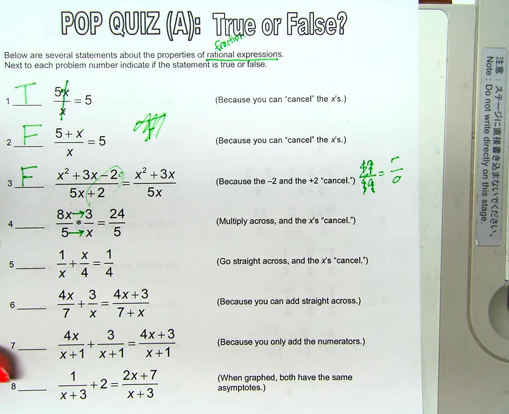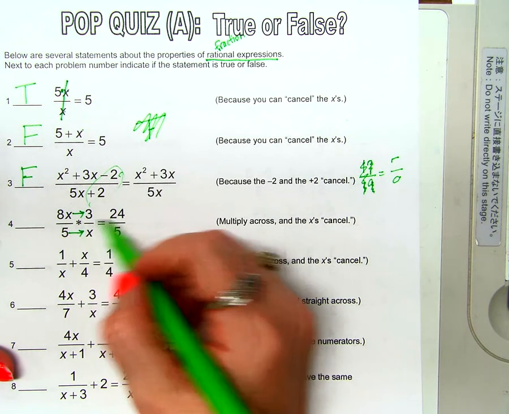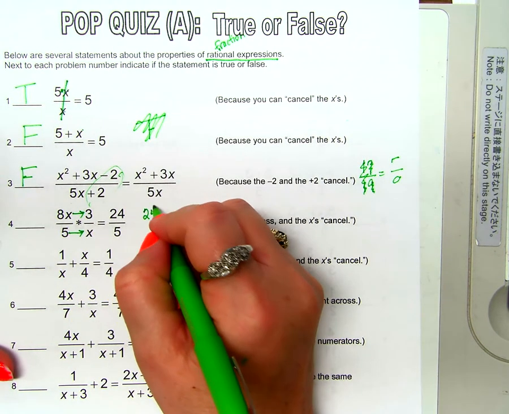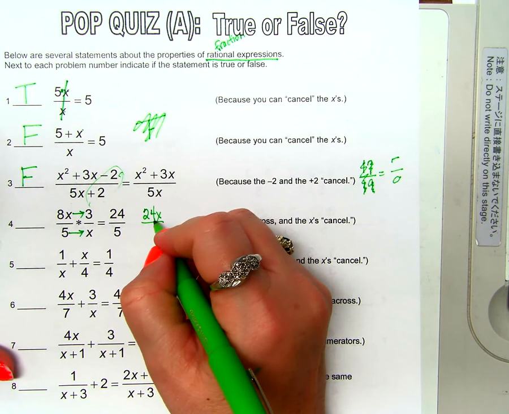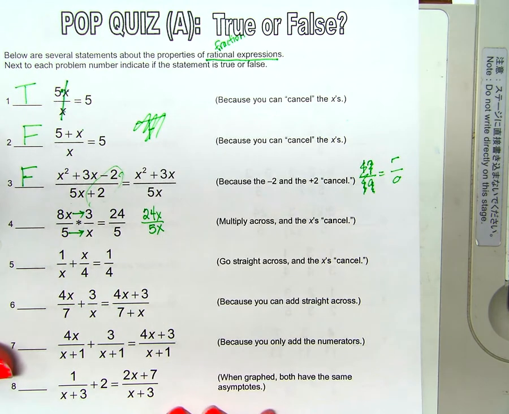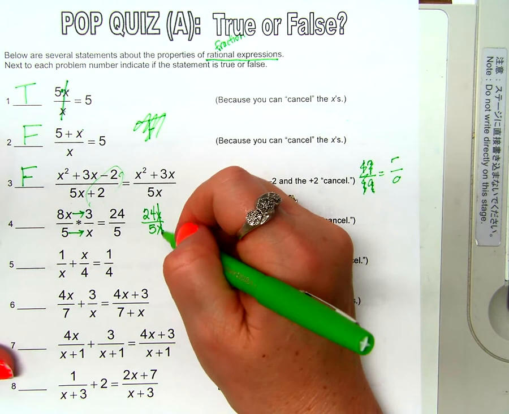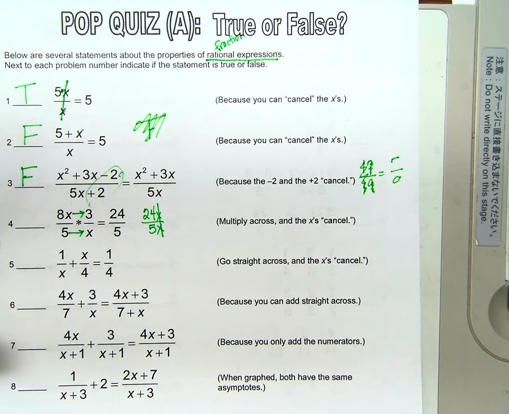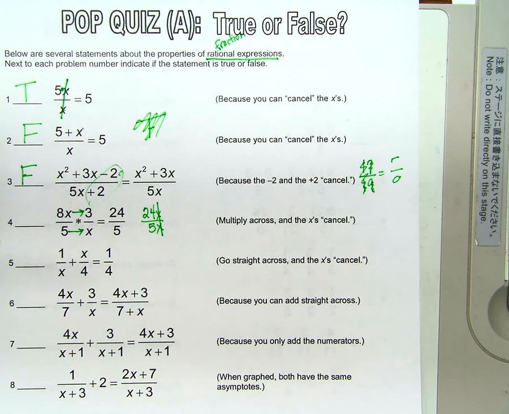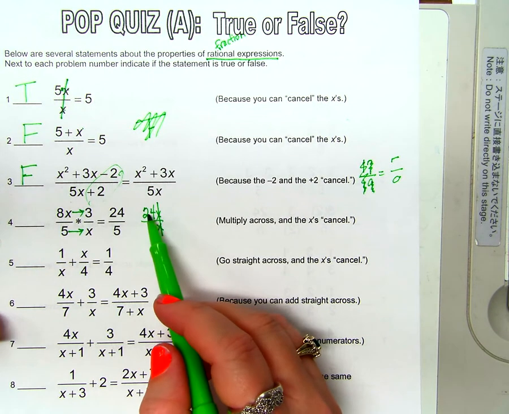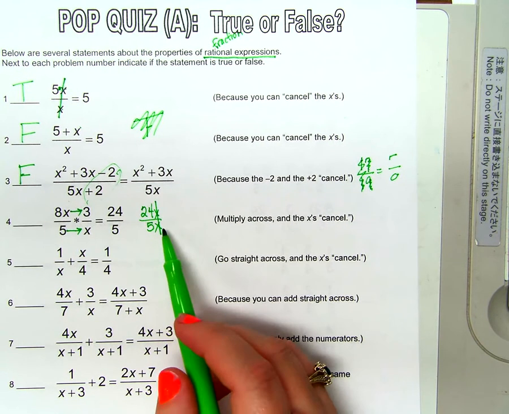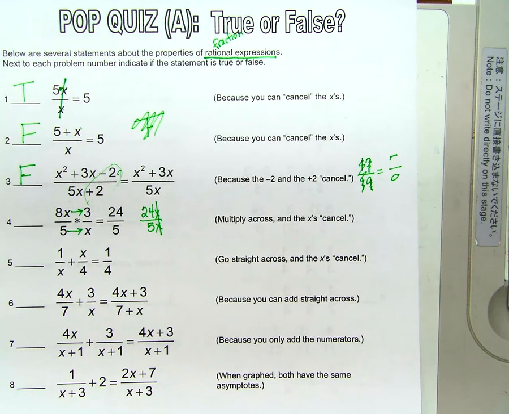Is that what happened? If it's what happened, then we got 24x over 5x. And then they did what with the x's? Are you allowed to do that? Why are you allowed to do that? Because it's a factor. It's something being multiplied by the 24. It's something being multiplied by the 5. Okay?